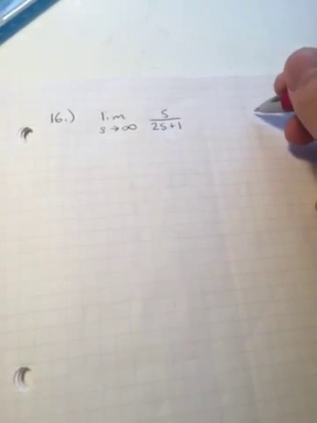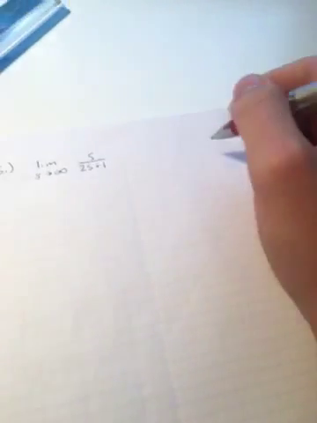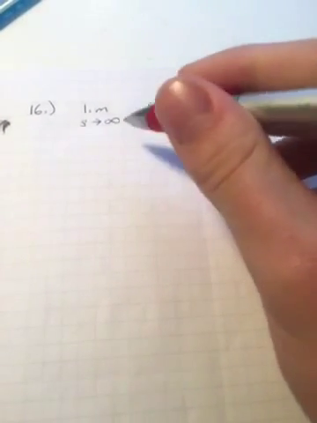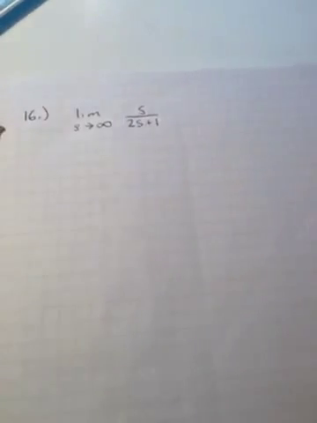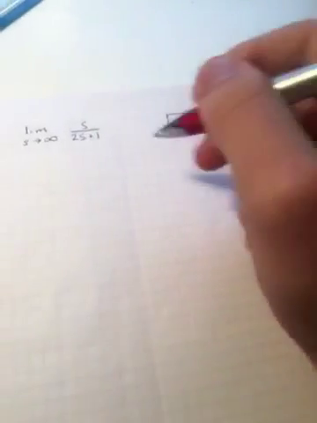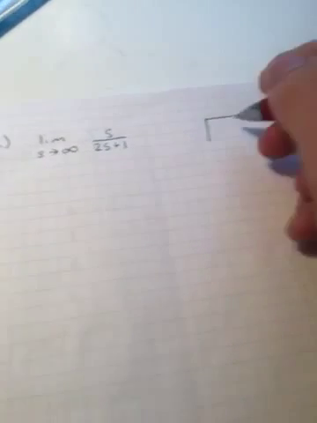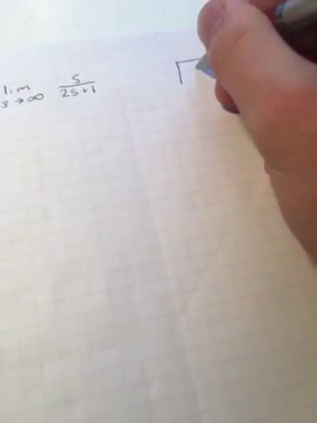I don't know if you have or not, but it's polynomial long division. So what we're going to do, we're going to kind of split this up into two fractions. And, well, I'll just show you. Because a fraction is just the numerator divided by the denominator. Pretty easy. So we have s in the numerator, and we have 2s plus 1, just long division.